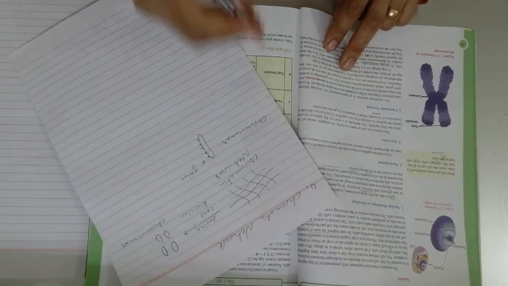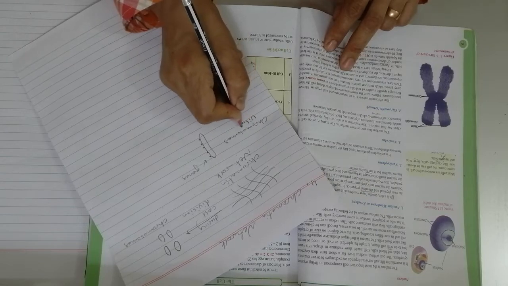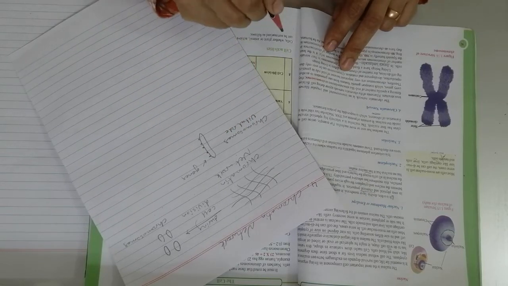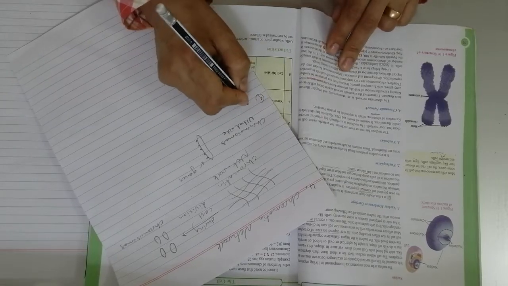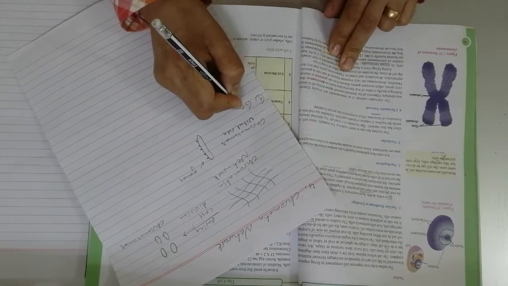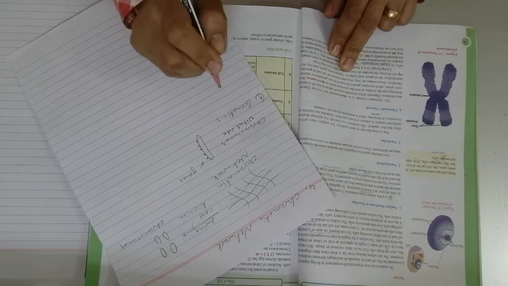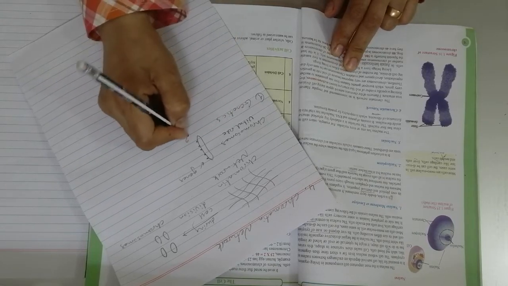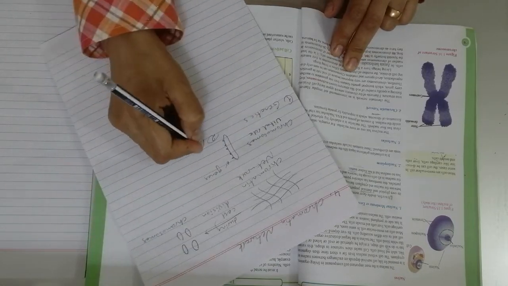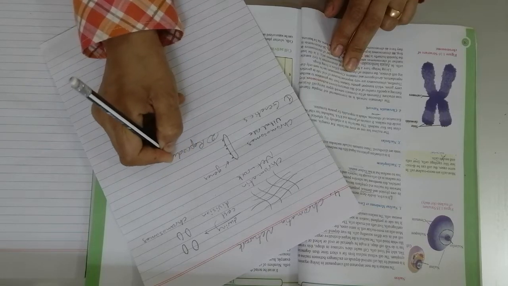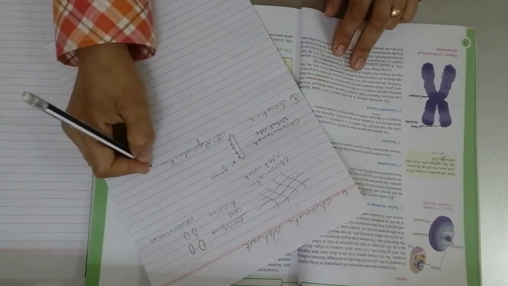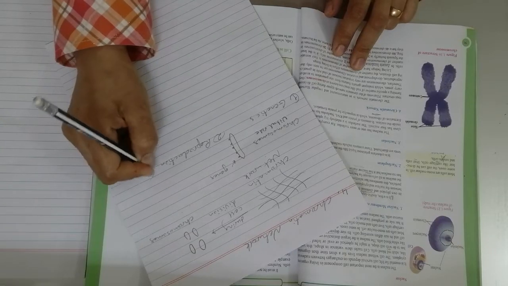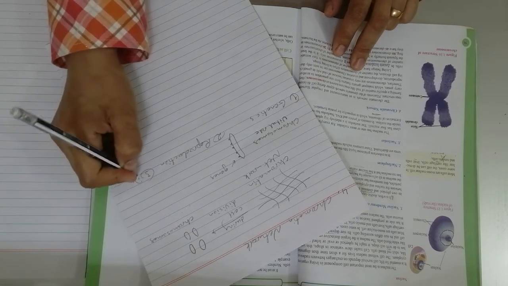So the chromosomes have a vital role in what? First, a vital role in genetics. Second, a vital role in reproduction. The third is a vital role in development.